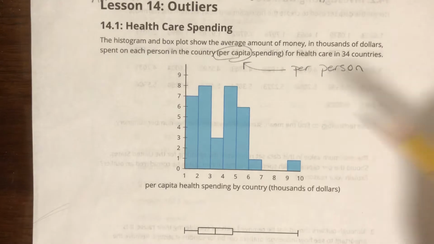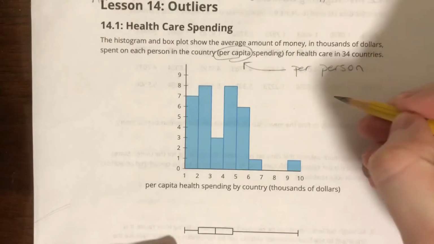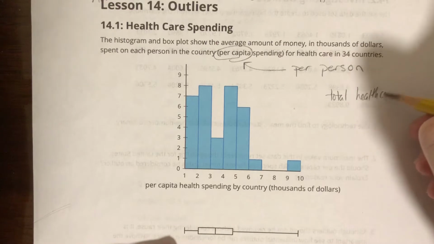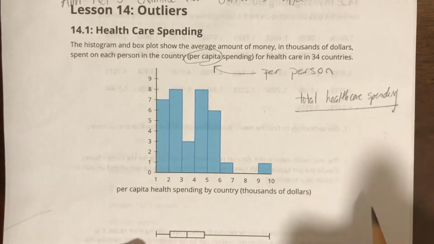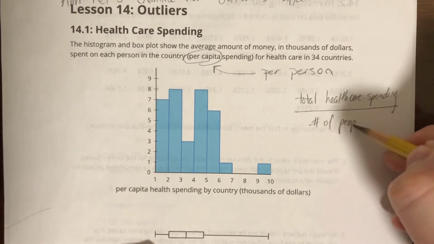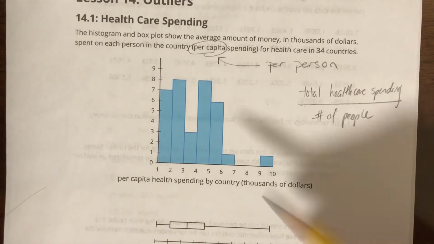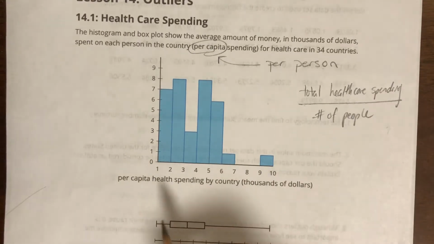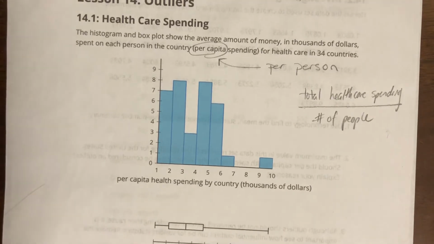So for each of these 34 countries, how each one of the data points was determined was they took the total healthcare spending and divided that by the number of people, which is in effect finding the mean, right? We're adding up all the numbers in the data set and then we're dividing by the number of numbers. So technically it's like the mean of whatever value you're measuring, in this case, healthcare spending for each country.